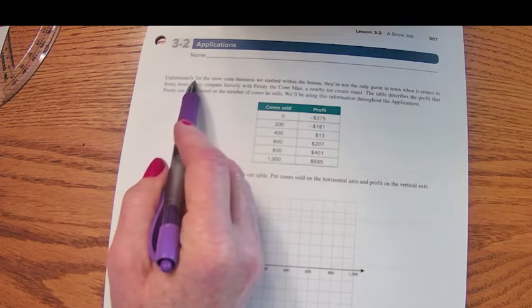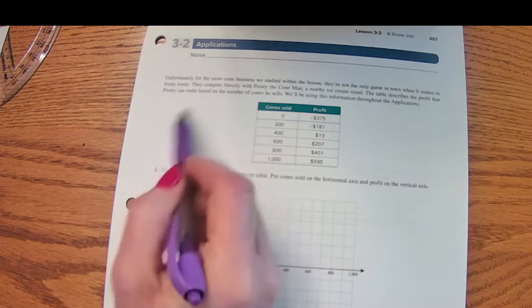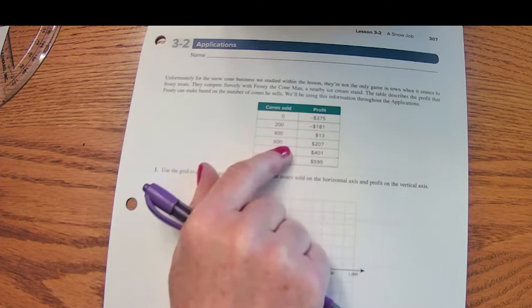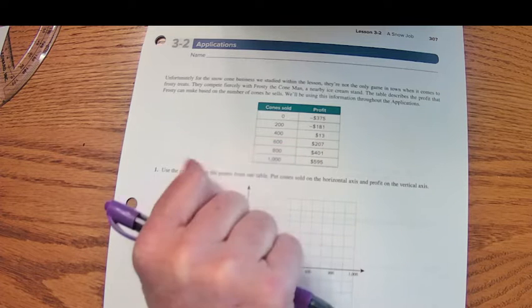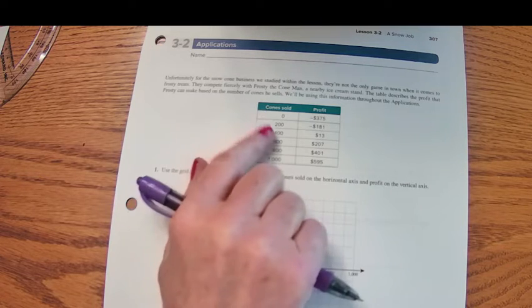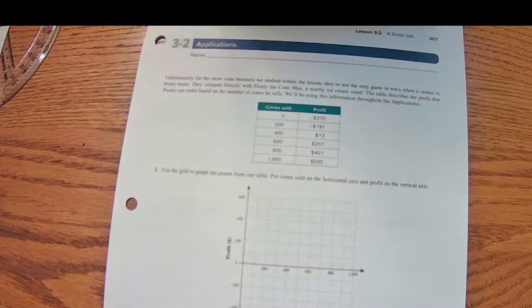So unfortunately for the snow cone business from the previous part of this lesson, they're not the only game in town when it comes to frosty treats. They compete fiercely with Frosty the Cone Man, a nearby ice cream stand. Here's a table describing the profits that Frosty can make based on the number of cones he sells. We're going to use this information throughout these questions.